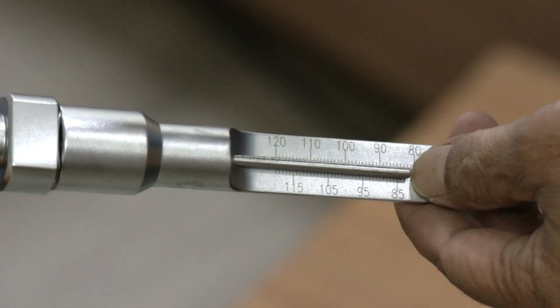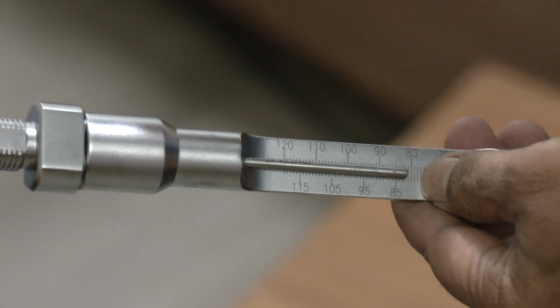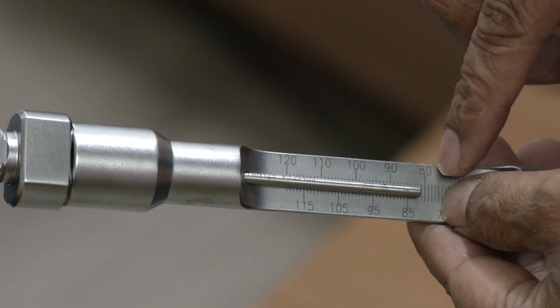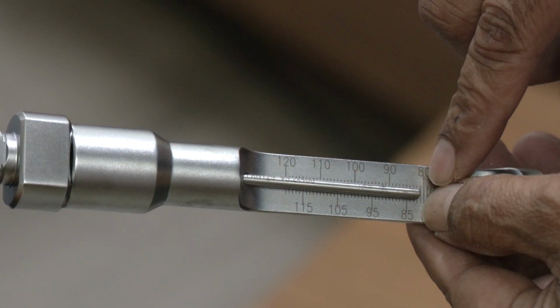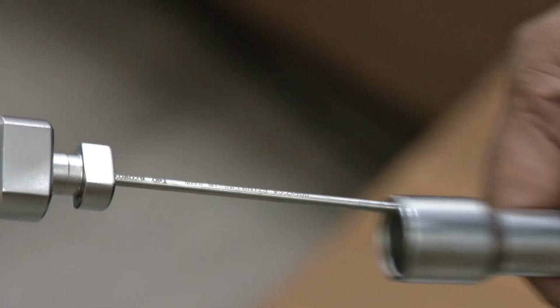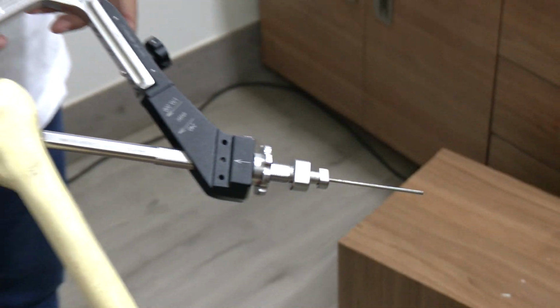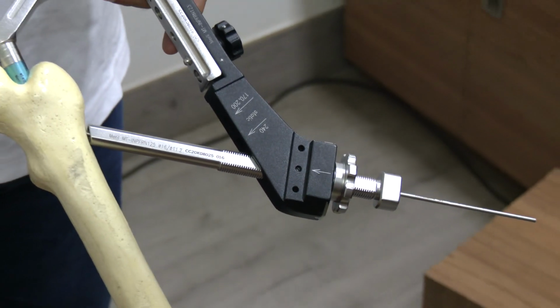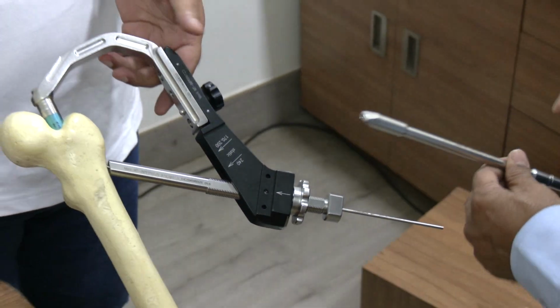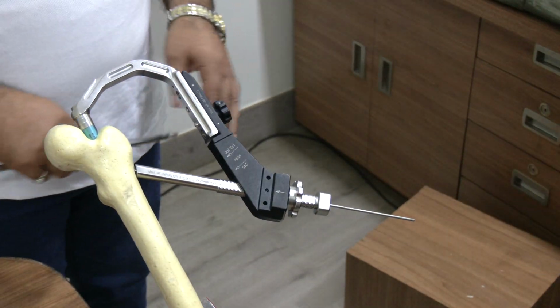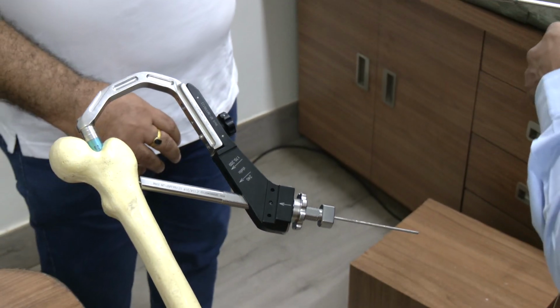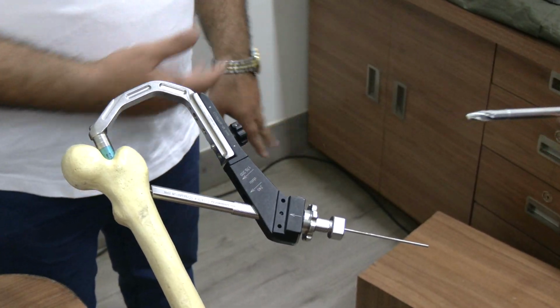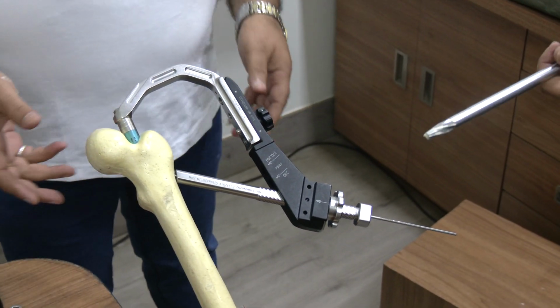So you normally select about 5 millimeter less. Since it is 85, I'll select an 80 millimeter blade in this case. The first thing at this stage is to take out this trocar and the guide pin, and then with a lateral opening device, you open up the lateral cortex.